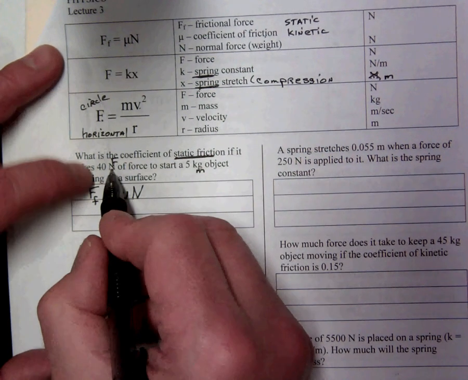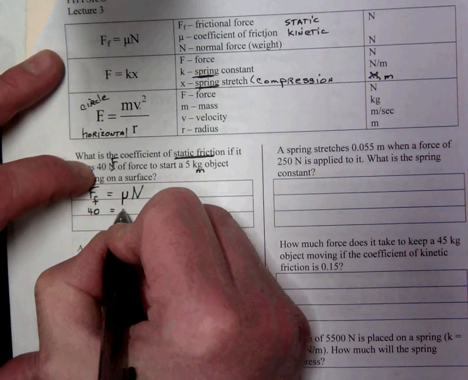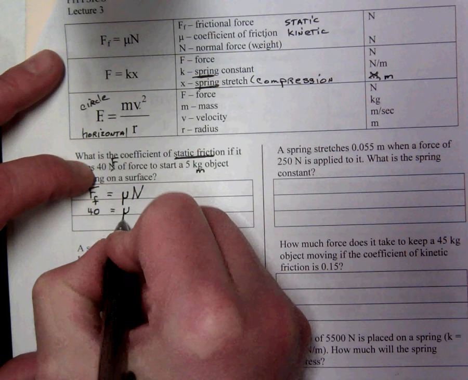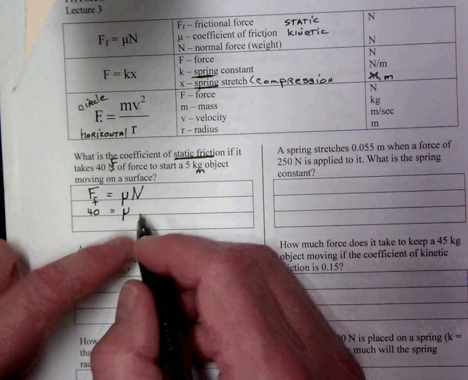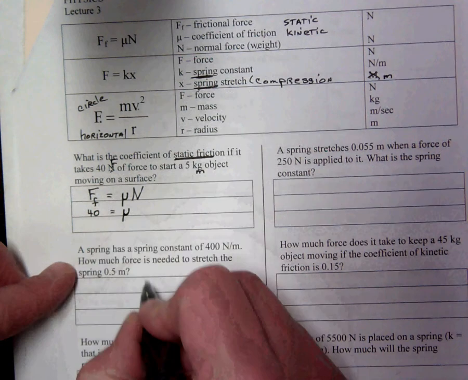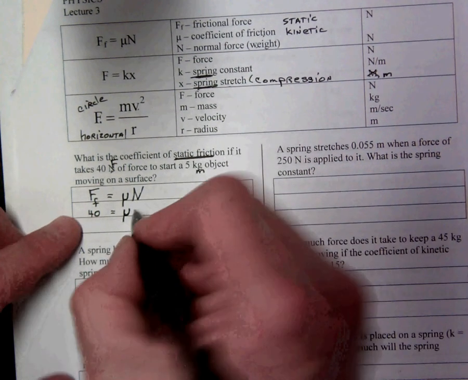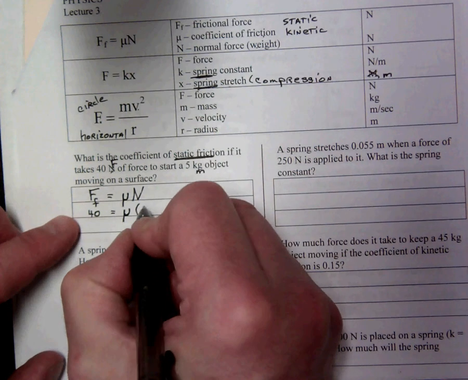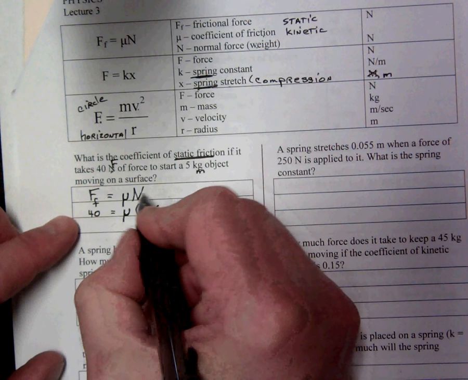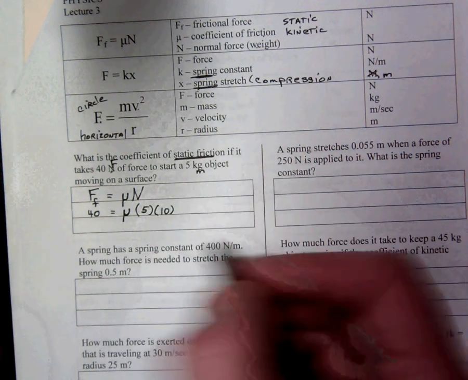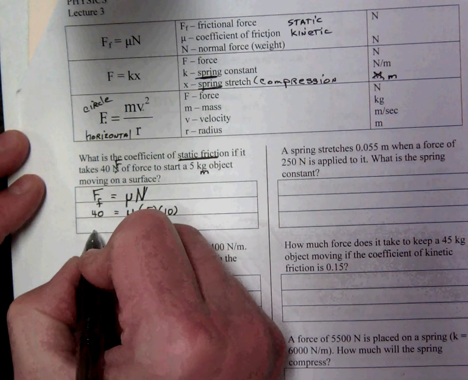Okay, so you can see we need 40 newtons to start this. Okay, we're looking for the mu. I've written this thousands of times, so it's easy, but I'm showing you how I would do it if I was just starting out. Makes it easy. Now you're thinking, oh, normal force. Remember, that's the weight, and to get weight is the mass times 10. Remember, normal force and weight are the same. Let's make that a little bit clearer. There we go.